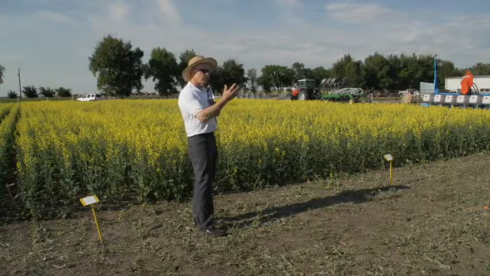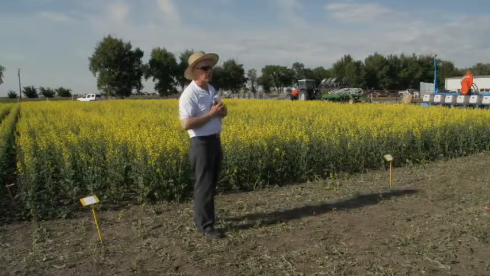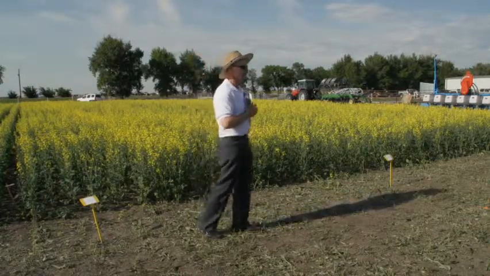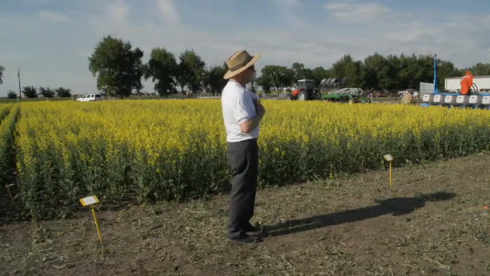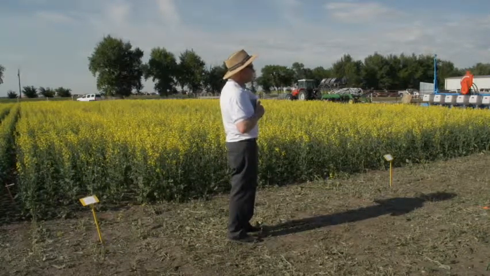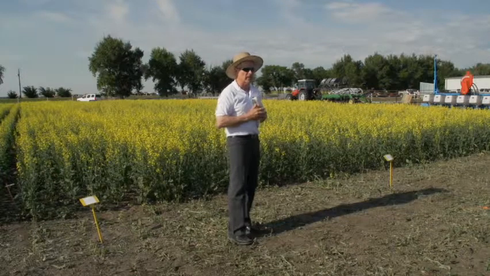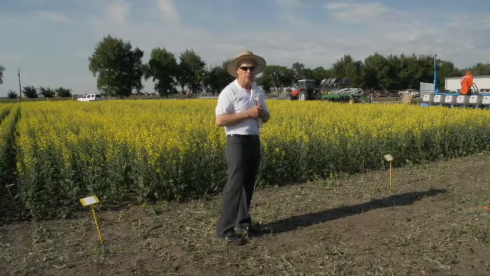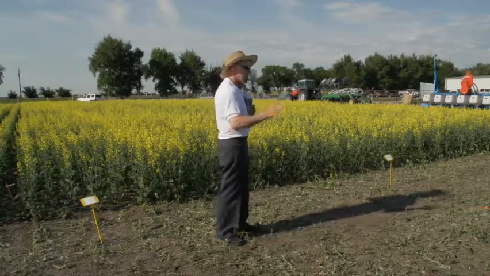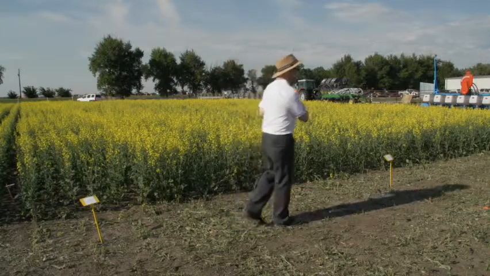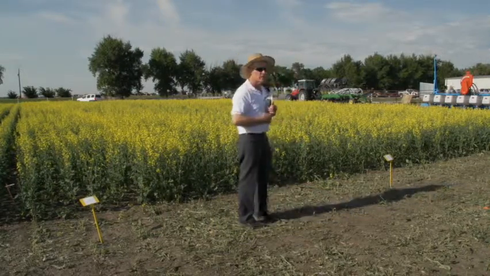At this stage, as the canopies close in, we probably will not see it here because we have lots of air movement in the canopy. Another disease is called white stem rot or sclerotinia stem rot, caused by the fungus Sclerotinia sclerotiorum. It has a very wide host range, including most broadleaf crops, and if you grow dry beans, sunflowers, canola, you'll be very familiar with this disease.